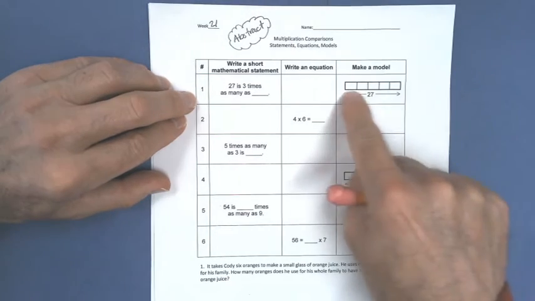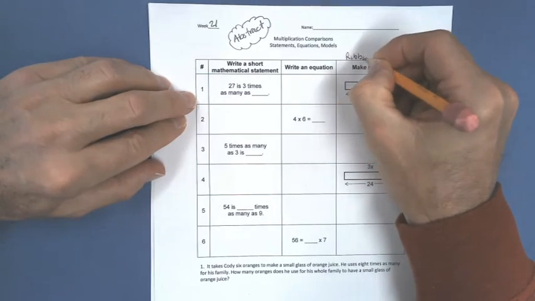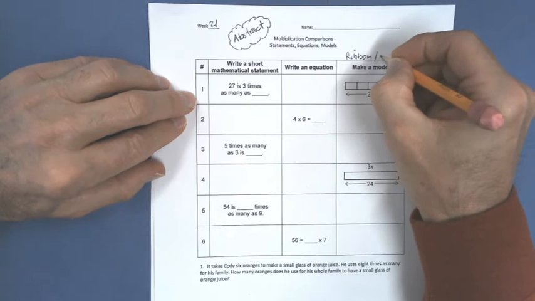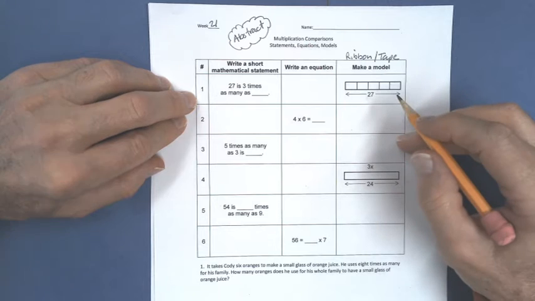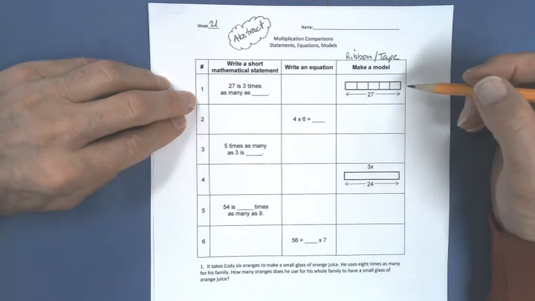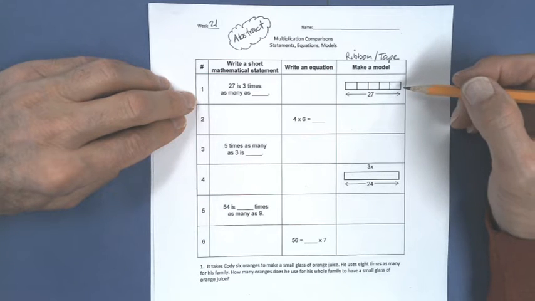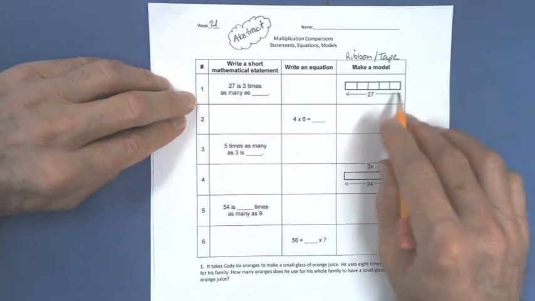This model is called a ribbon model or a tape model. And they use it interchangeably. Sometimes they call it a bar model. So just be prepared to see this if you're asked on a test, that it can be called a ribbon, a tape, a bar, and this is kind of what they're asking for.